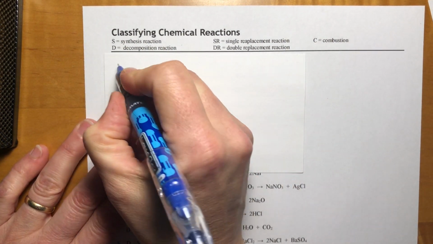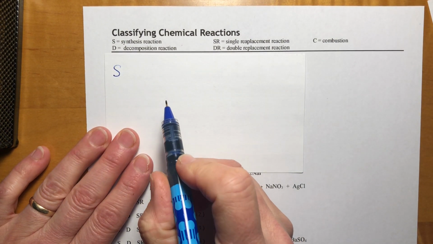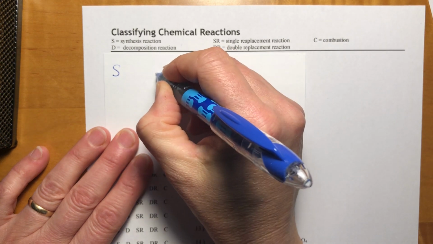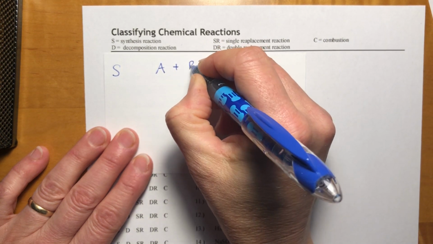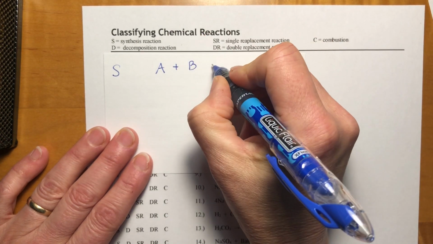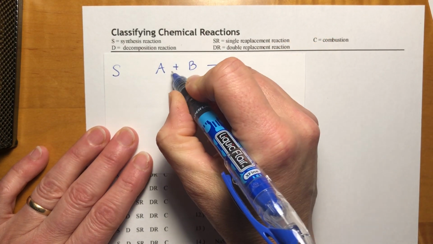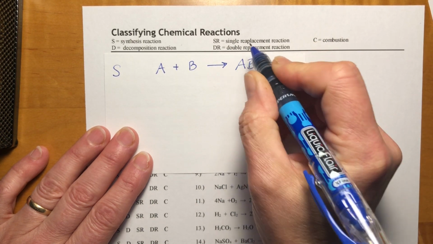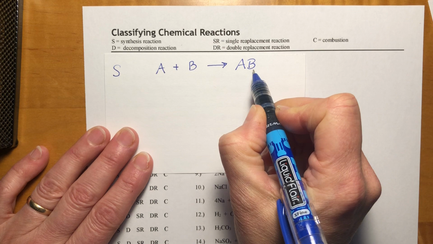Remember that a synthesis reaction is when you have 2 things, like thing A and thing B, and they synthesize together. They form together. They get made together. The reaction puts them together. So you have one thing. Instead of A and B separate, you have A and B together now.